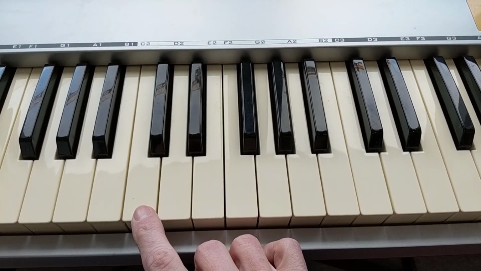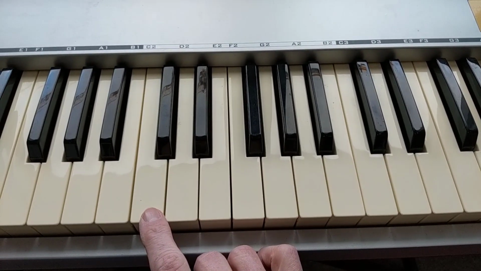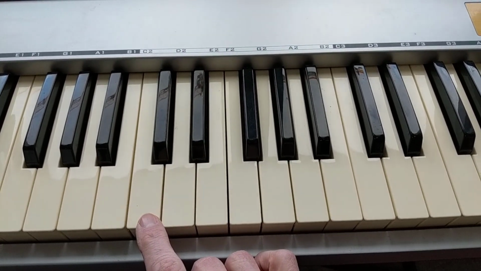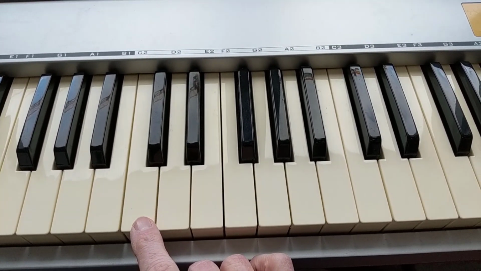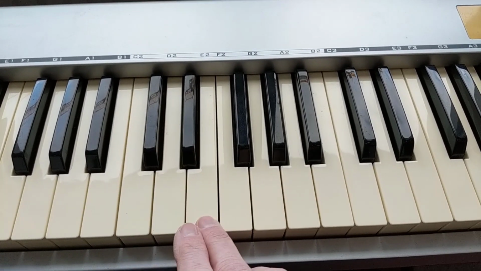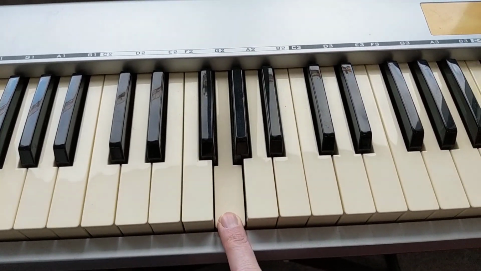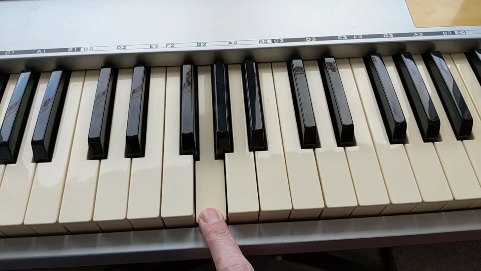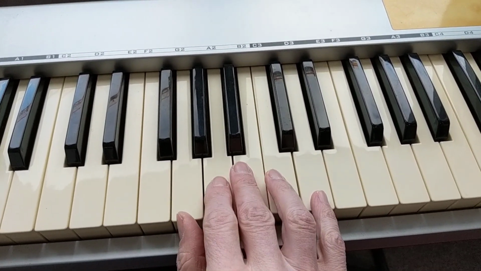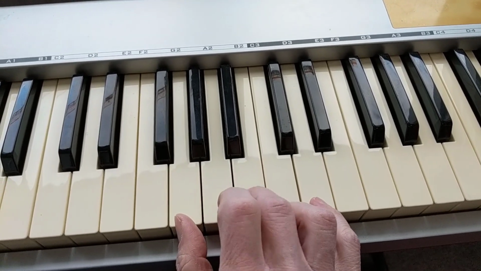Now we walk up to G, because this tutorial is about modeling a keyboard section and playing the chord G minor. So C, D, E, F, G. So we're at G now. And that's more advanced for you people who don't know anything about keyboards.